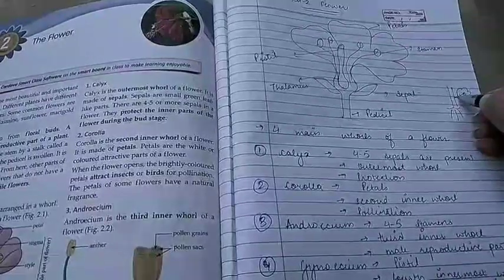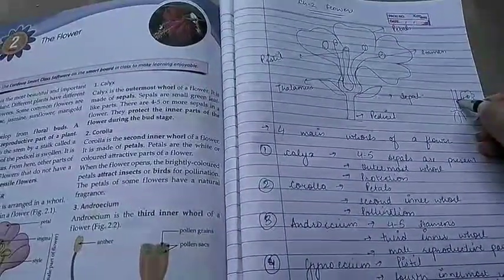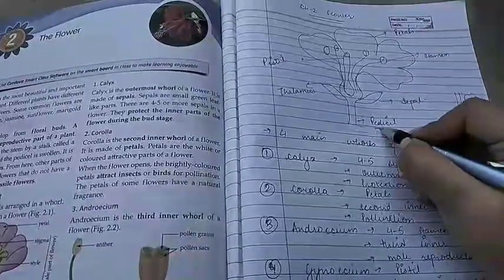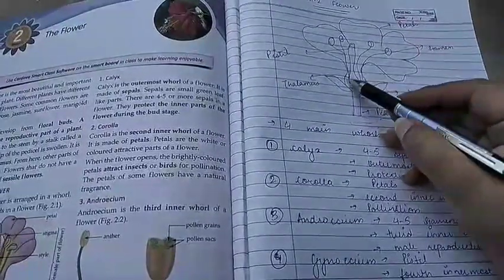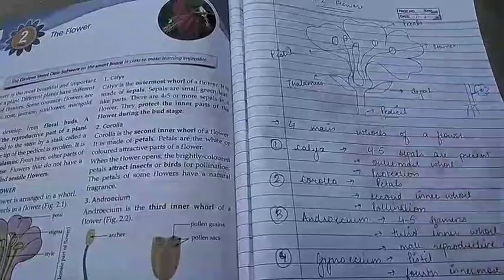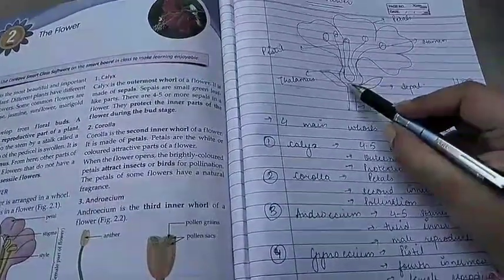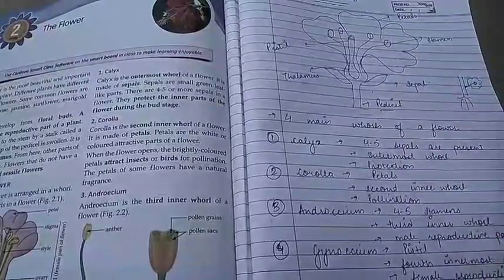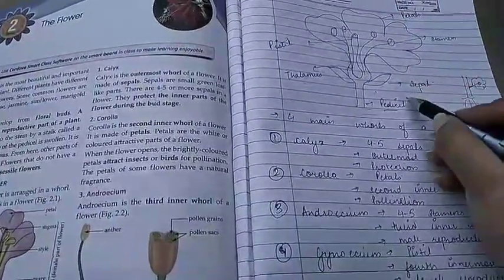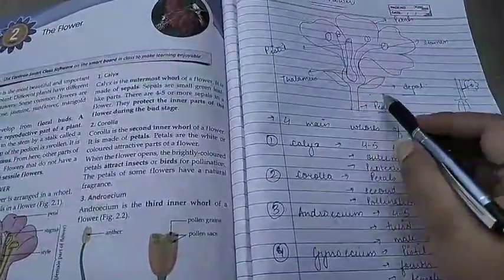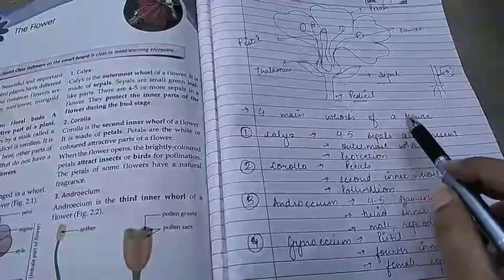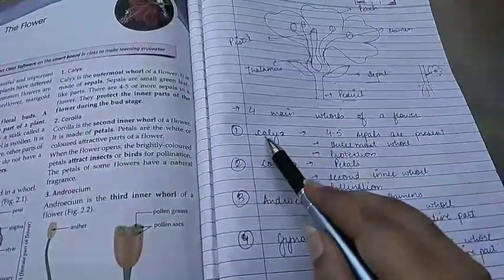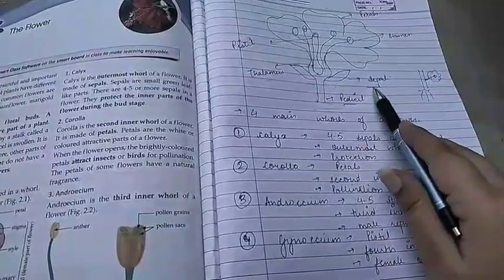Okay. This part of the flower, which connects with the stem of the plant, is known as pedicel. It goes further and becomes swollen. This swollen part is known as thalamus. Okay. There are green leaf-like structures connected to the thalamus. These are known as sepals. Okay. This part comes under the category of calyx. There are 4 main boles of a flower. Okay. First part is calyx, which constitutes sepal.